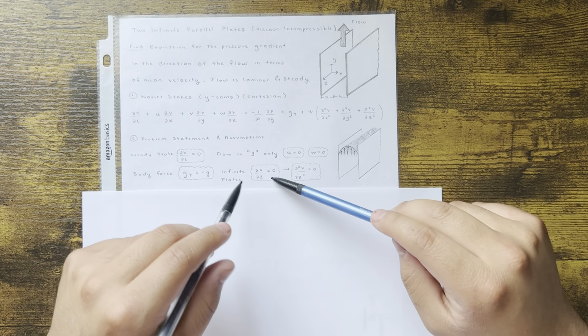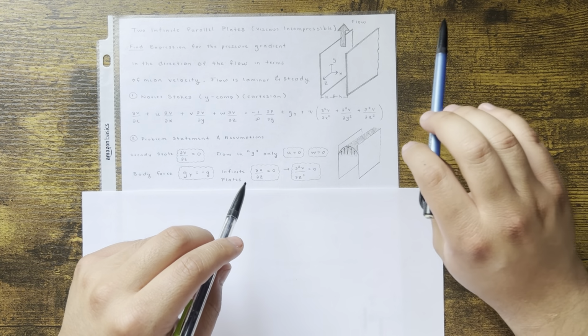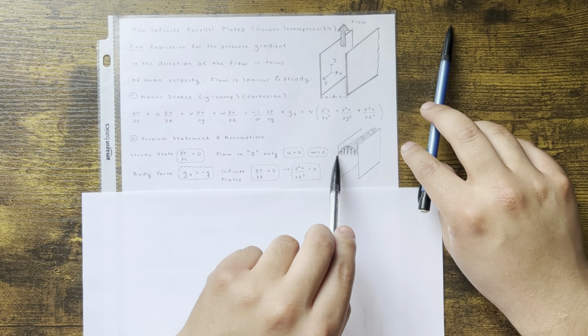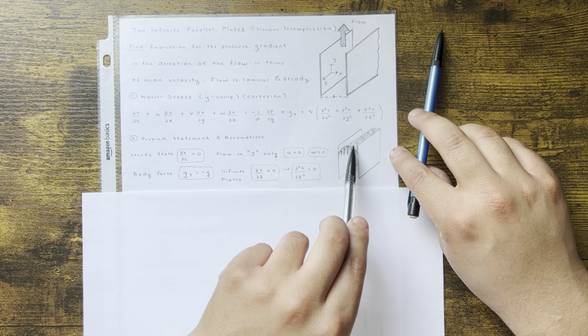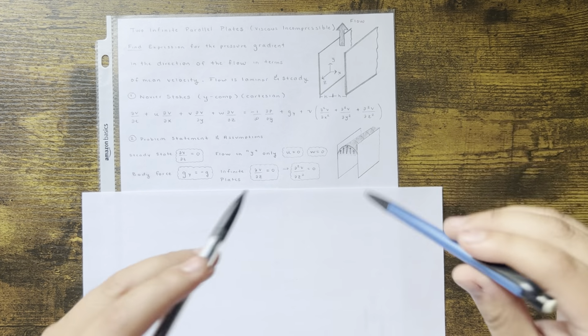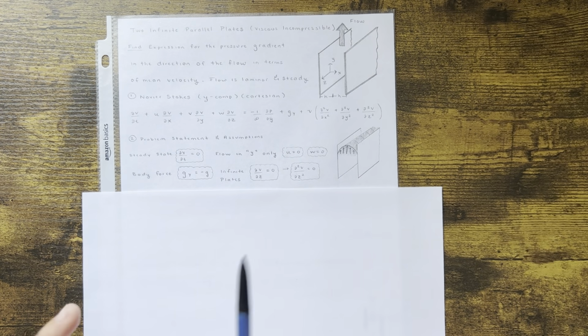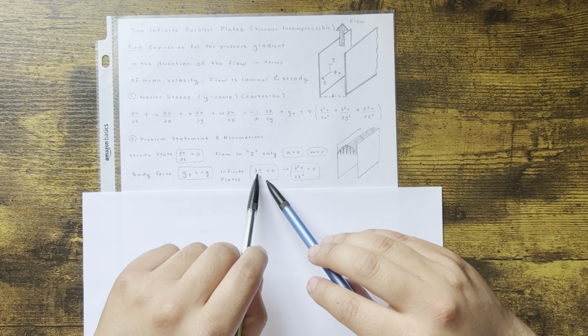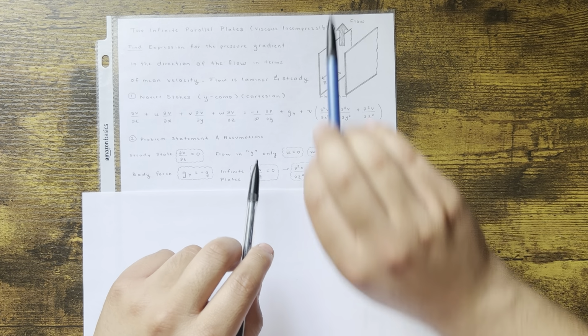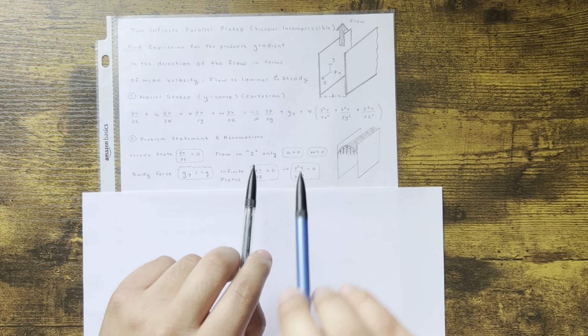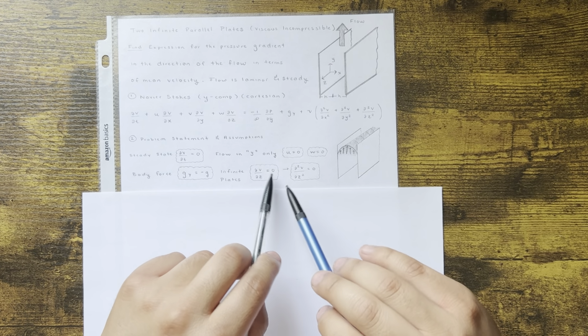And then infinite plates, what that means is going into the paper, the flow doesn't change. I drew this here to help you guys visualize it. Going into the paper, it's the same. It's equal going into the paper, so there's no change. And that's what that means. The change in the y velocity, the upwards velocity, with respect to z going into the paper is 0.